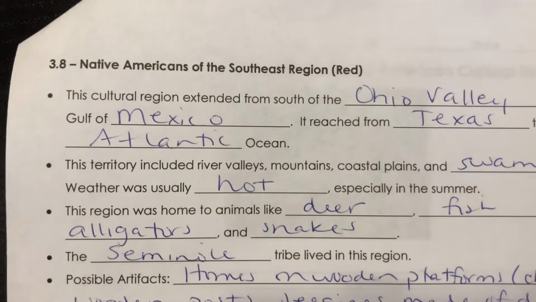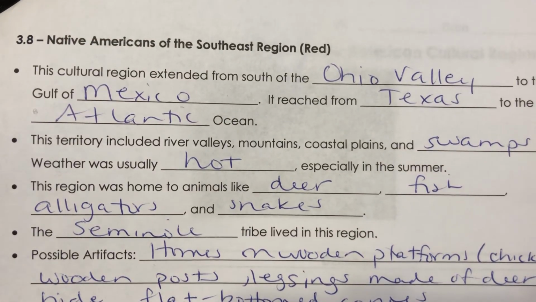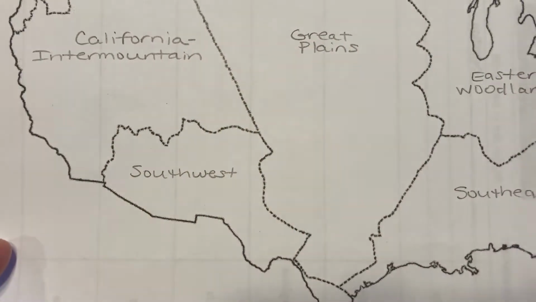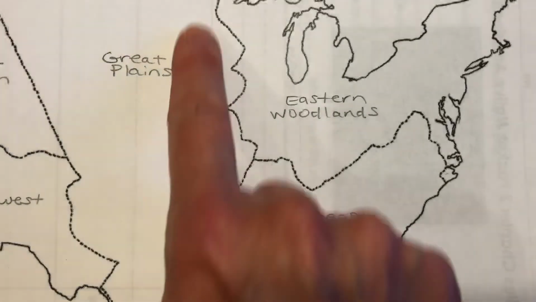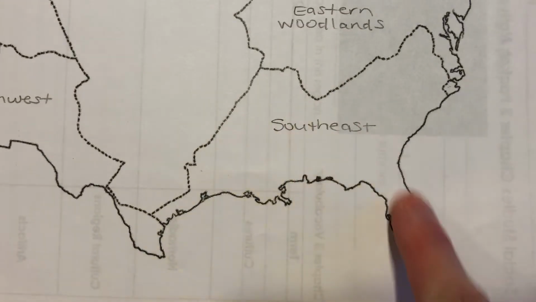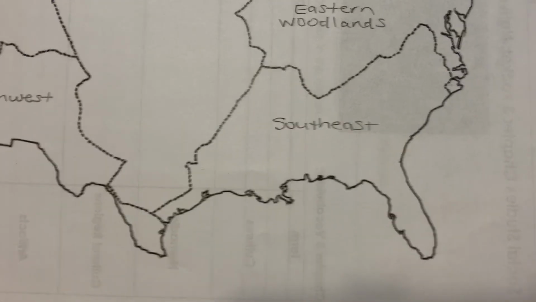All right, turn your page. On our last section here, we have the Native Americans of the Southeast region. So we already had the Southwest region, and the Southwest is located south and then west. And yes, it makes sense that Southeast is located south and to the east. So right here, this is my favorite state, other than Michigan, of course, Florida. That's where I like to travel when it gets super cold.